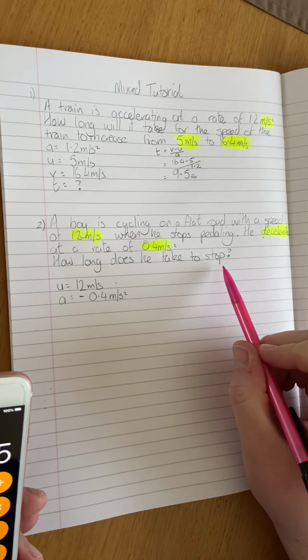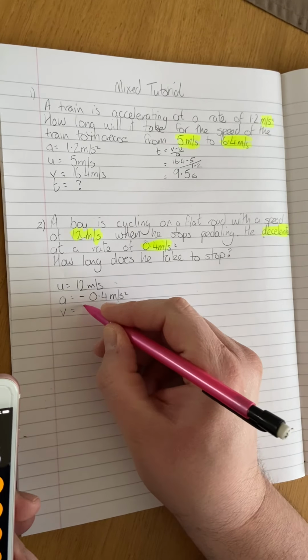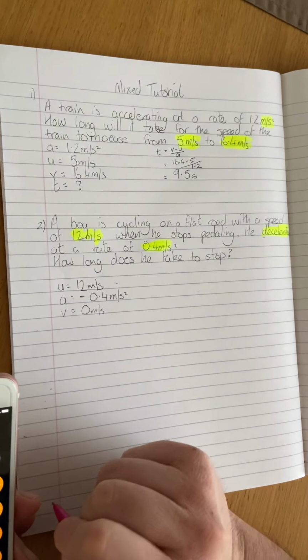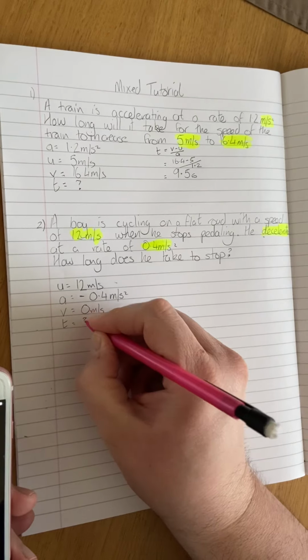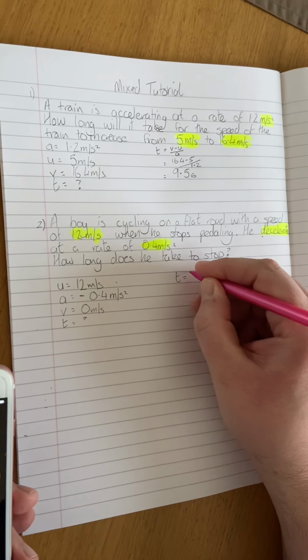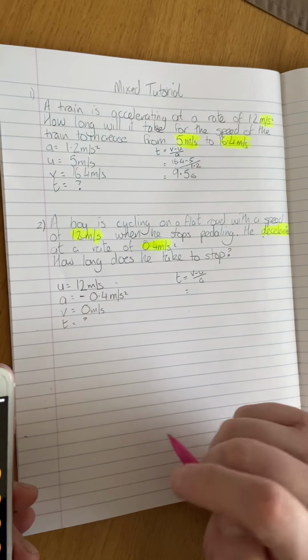How long does he take to stop? Now, because it says it stops, what's his final speed? Well, that would be v equals 0 meters per second. So again, we want to work out the time. So t equals v take u over a. Again, it's important to put these in the right place.